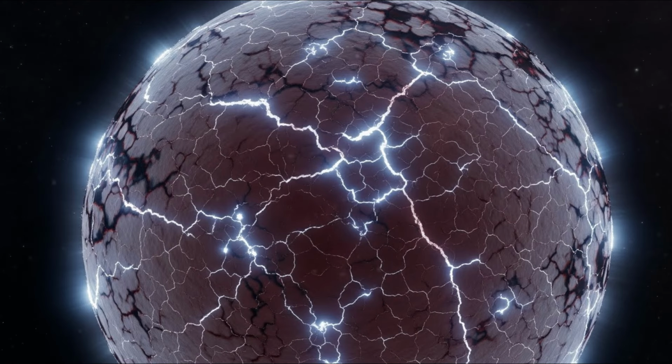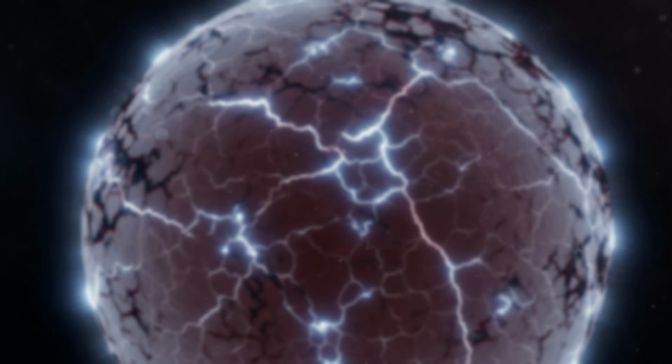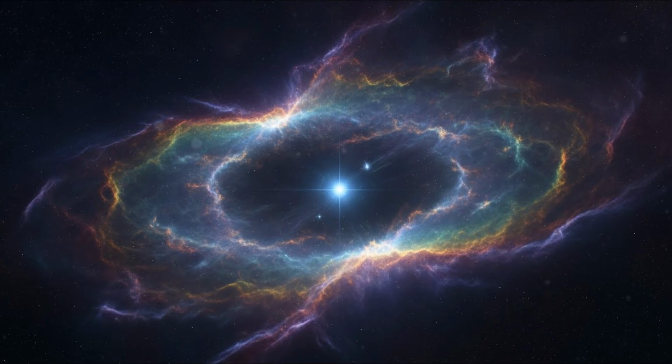The post-merger remnant, whether a massive neutron star or black hole, continues to radiate energy. You notice that the hypermassive neutron star may survive for milliseconds to seconds before collapsing, emitting gravitational waves in the process. The observed frequencies provide information about the equation of state, internal structure, and stability limits of dense matter.